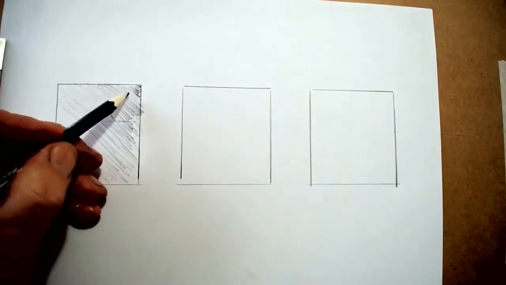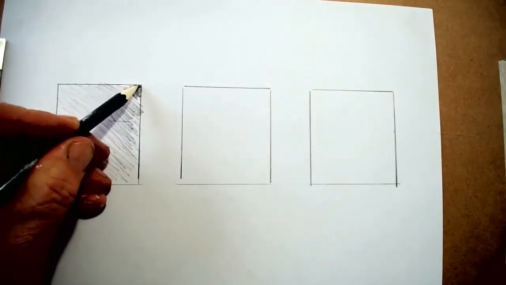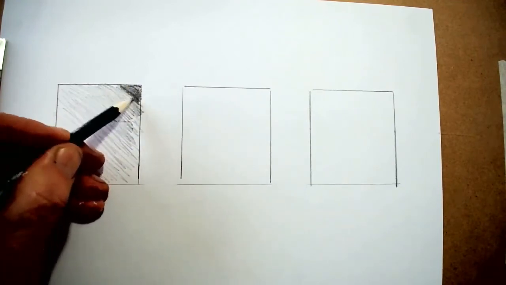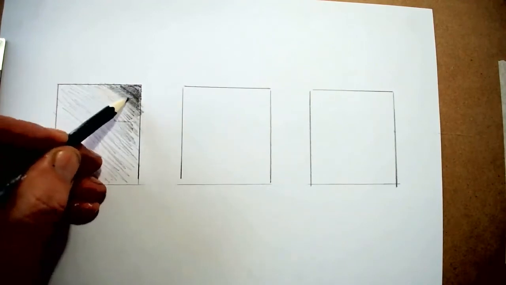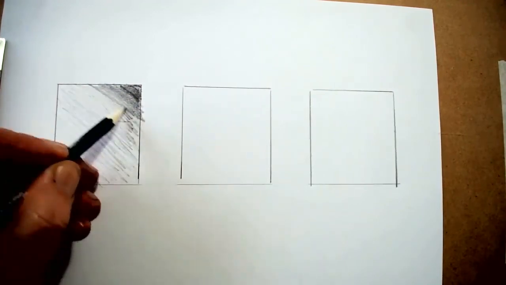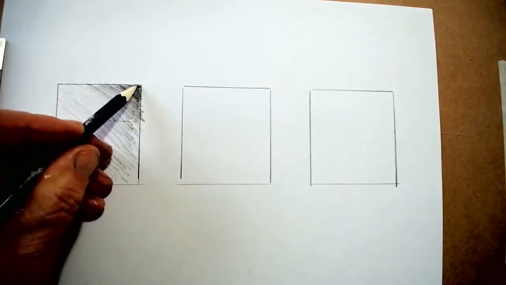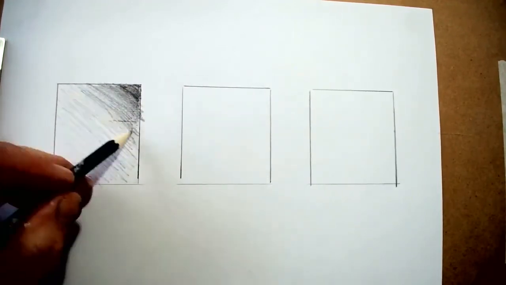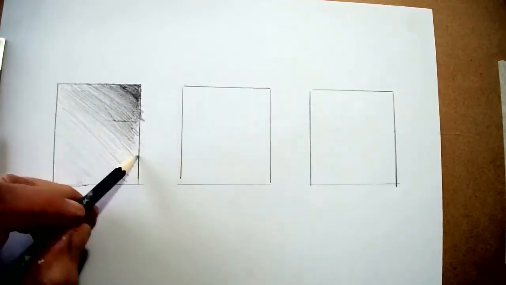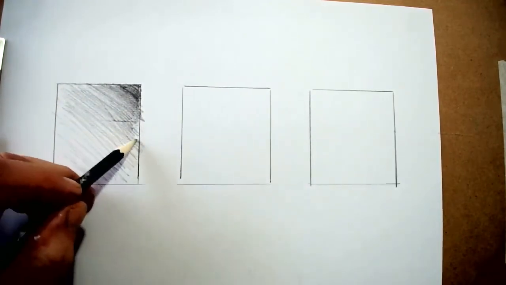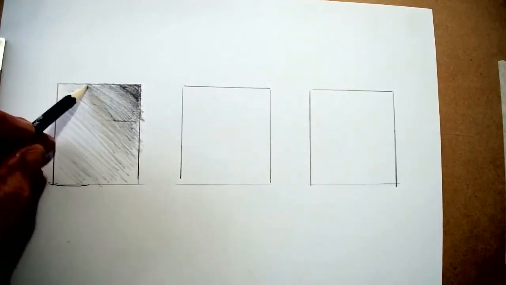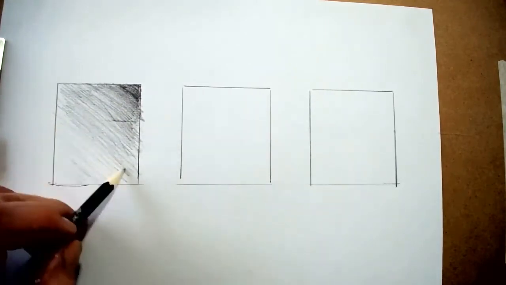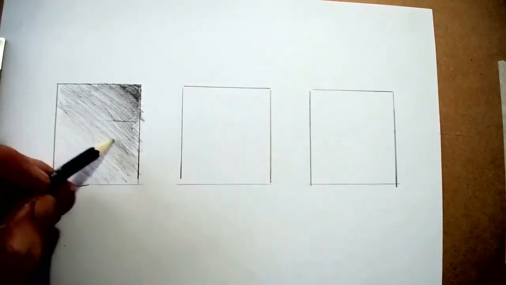So what I'm really going to do is begin to deepen the shadow, deepen the tone here on that top right, and slowly work the shading so that it graduates towards bottom left and becomes lighter and lighter. So I'll just keep working that. I want to get a nice subtle change of tone, so leave that bottom section pretty much as it is.